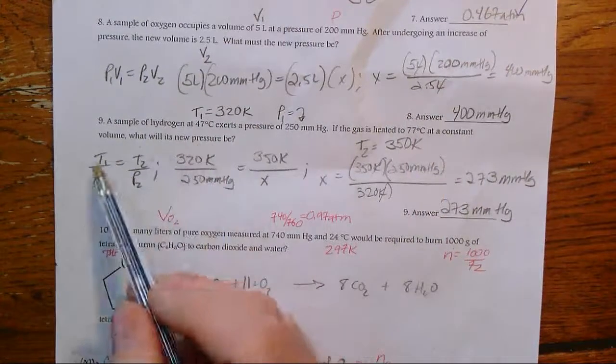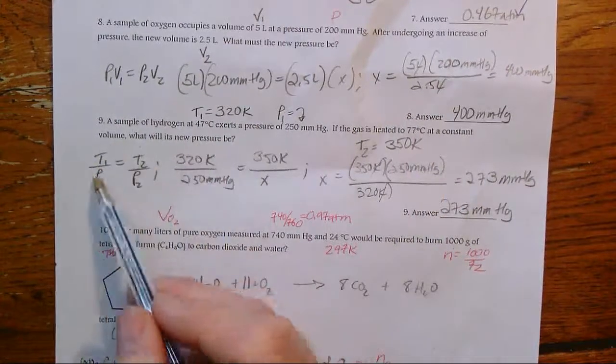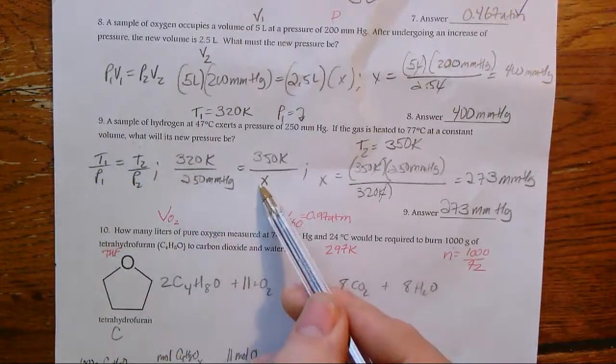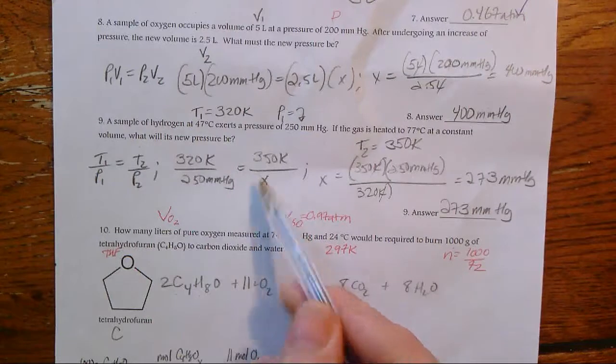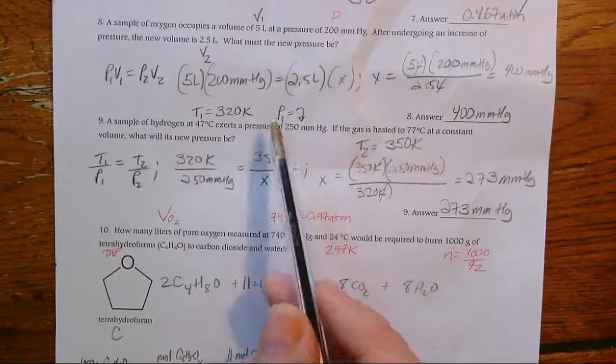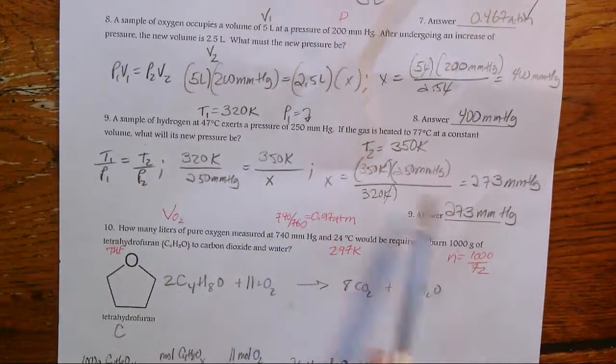What's the new pressure going to be? Write down the formula from your formula sheet. You don't have to memorize it. Solve for your new pressure and realize it should only go up about 10%, so I'm guessing 275 or something like that. And the answer is 273 millimeters of mercury.